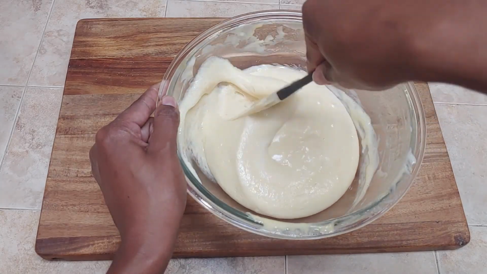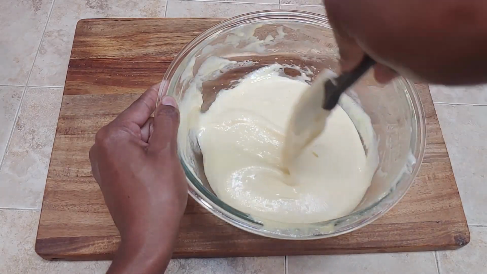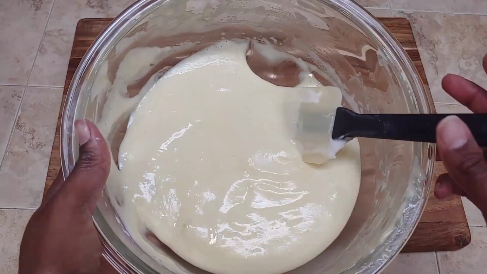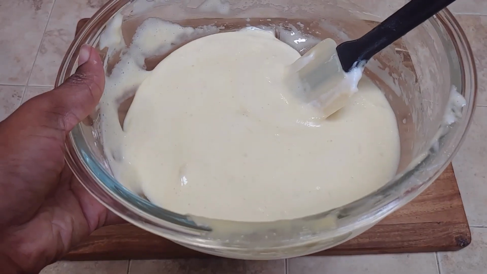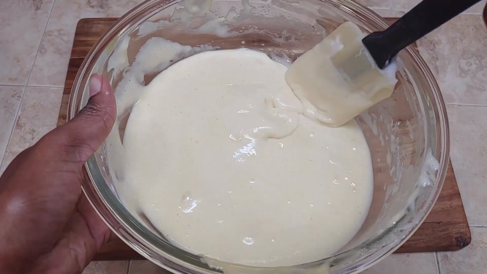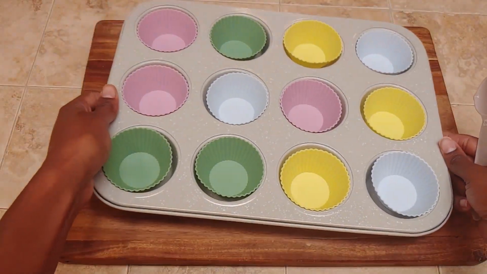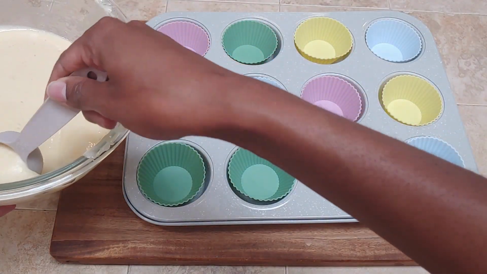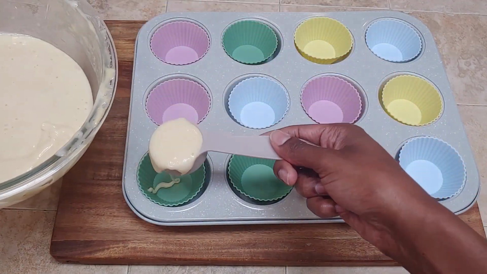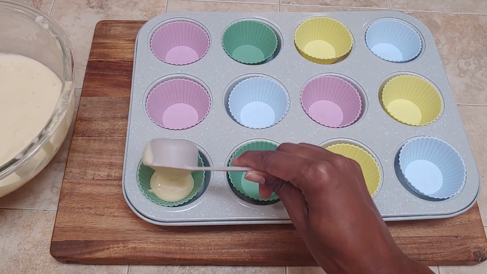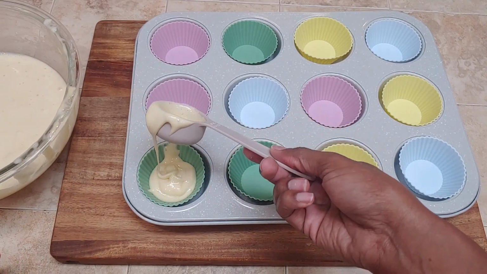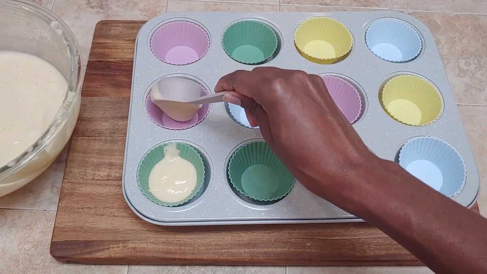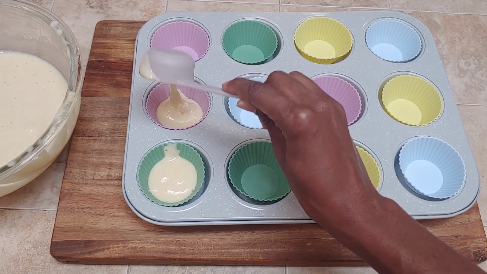Once all your egg whites have been incorporated, you can see just how light and fluffy this batter is, and we can go ahead and start getting it into our cupcake tins. So now I have these cupcake tins here, and you want to fill the tins about 3/4 of the way full. I just used a 1/4 of a cup scoop for these. These were smaller cupcake tins, but just fill it about 3/4 of the way full, and that'll be sufficient for baking a good sized cupcake.